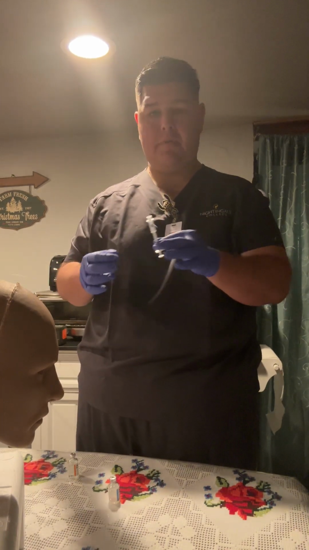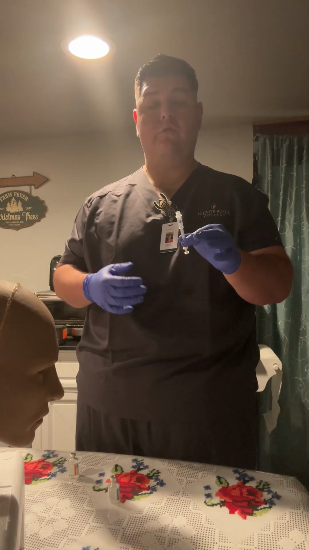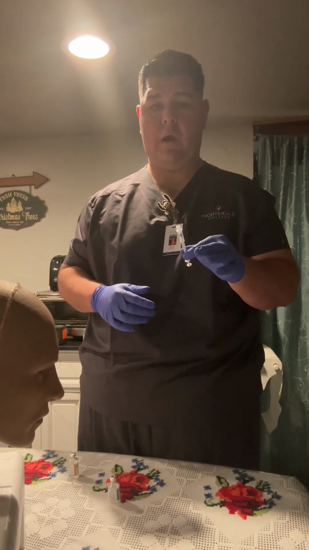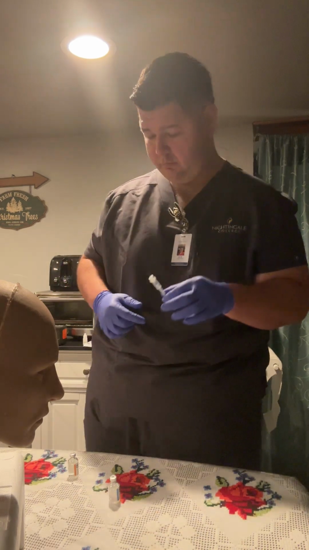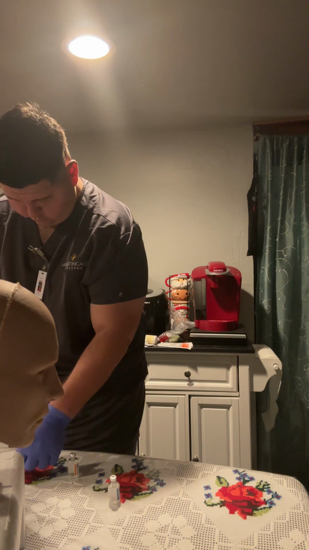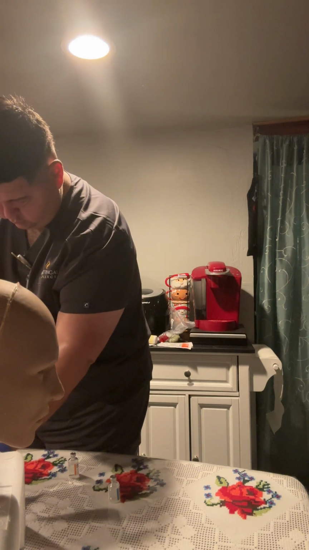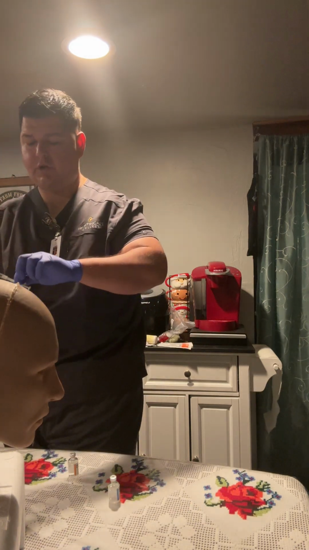Carefully, I will recap the needle using the swoop method, where I will pick up the cap using the needle. And this is to avoid getting poked.